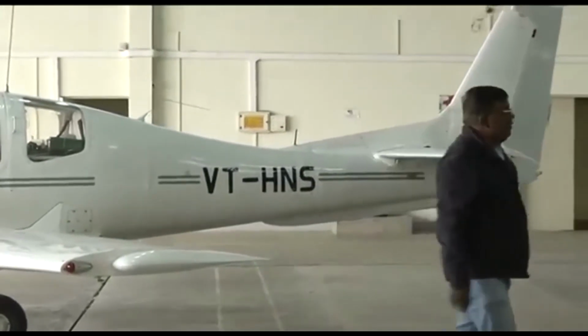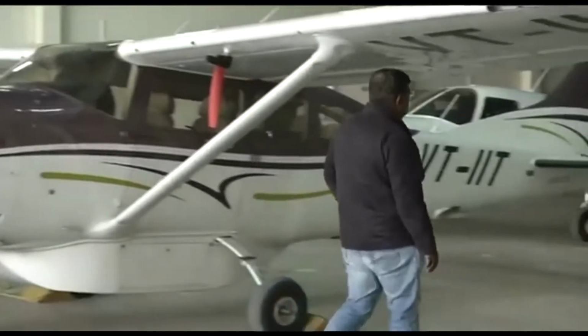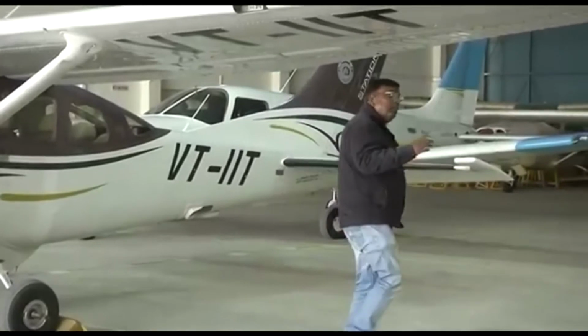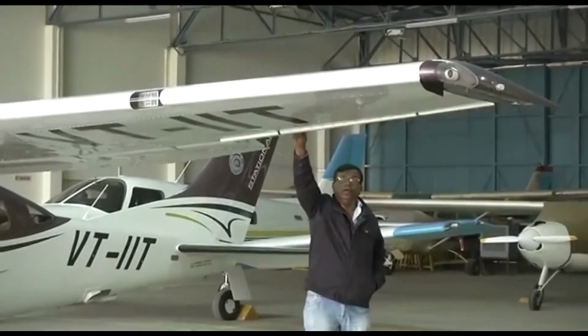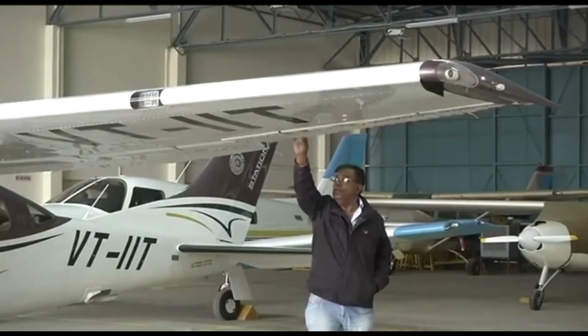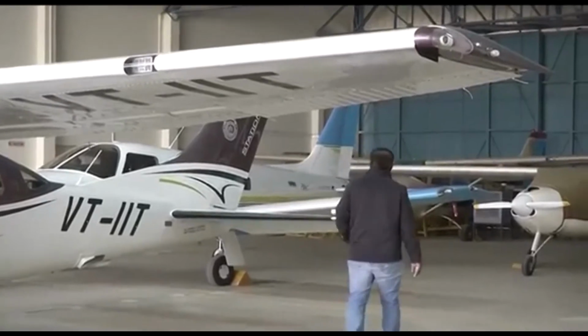If I come back to the Cessna 206, you will see the aileron is somewhere here. It will always be near the wingtip. This portion is the aileron, up and down, up and down. And this is the rudder.